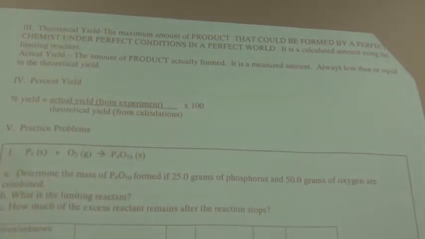The theoretical yield is if you, the perfect chemist, in a perfect laboratory, under perfect conditions, with perfect technique, made some product. You are not perfect, the lab's not perfect, conditions are never perfect. So what you make, you actually experimentally get, is your actual yield.